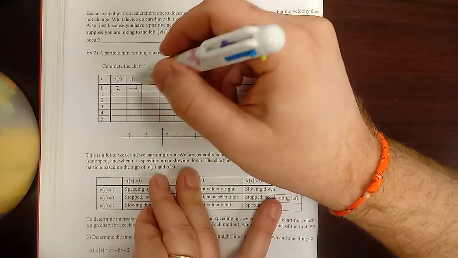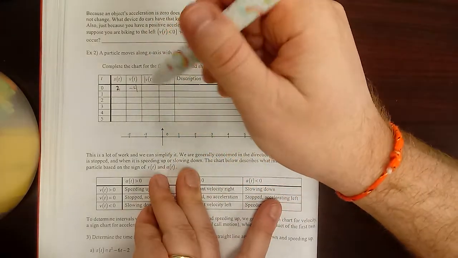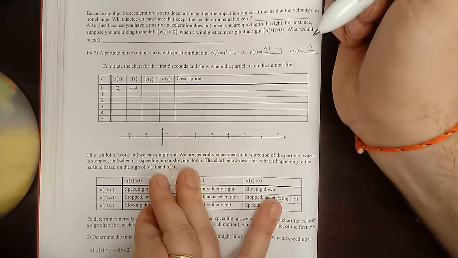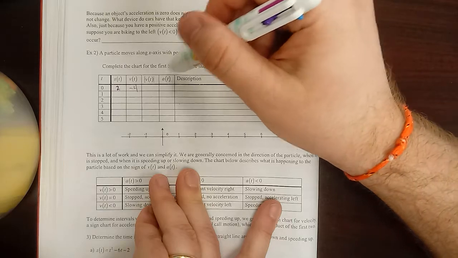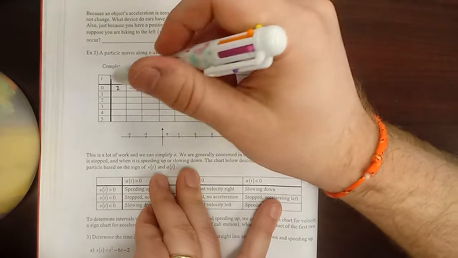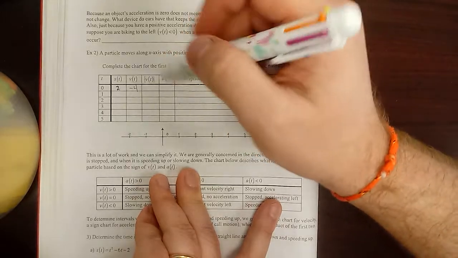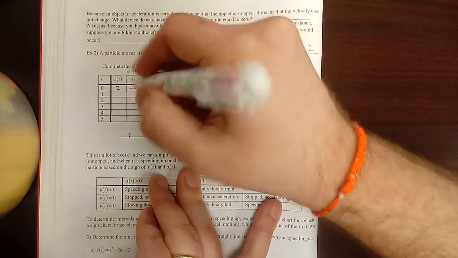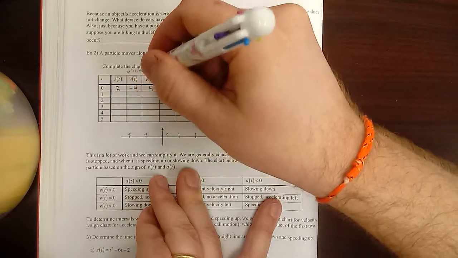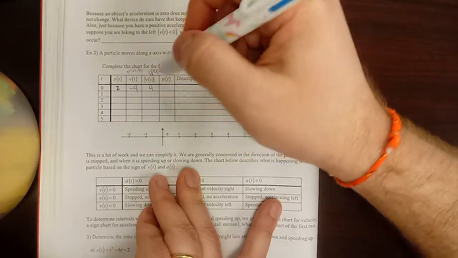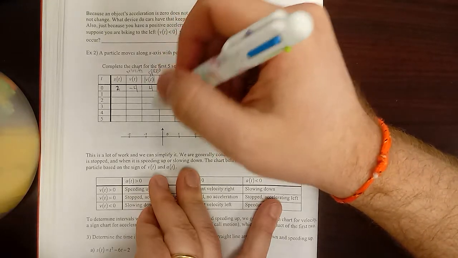It means that our particle is moving to the left 4 units per second, I guess, because it says time is in seconds. So left 4 units per second. That's called velocity. If you take the absolute value of that, you get 4. This is called speed. In general, speed is going to be the absolute value of velocity.